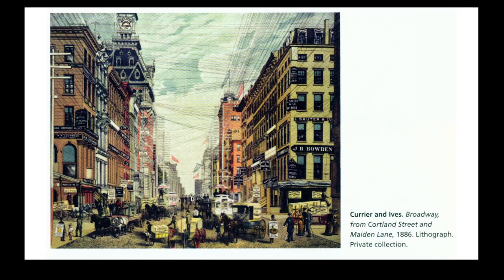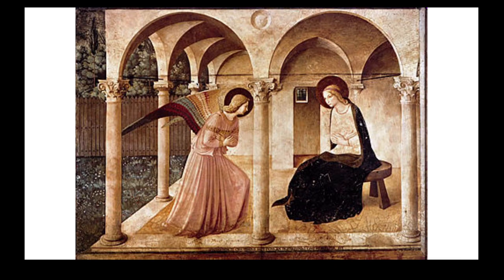Now, a thing to remember about the horizon line is it doesn't always have to be at eye level or dead center in the middle. Sometimes it can be a little bit lower, sometimes a little bit higher. All right, here's a great example, the Annunciation. This is where the angel was telling Mary that she is pregnant. Oh no. And so here we go.